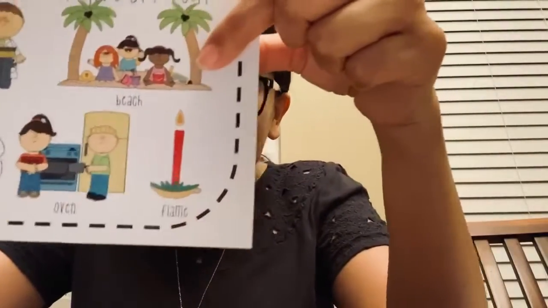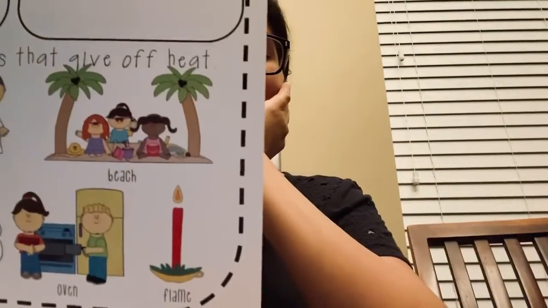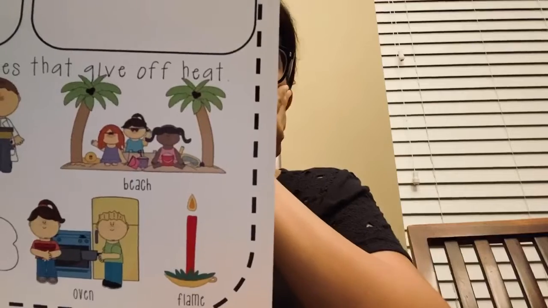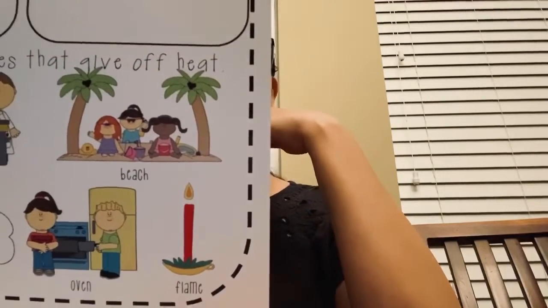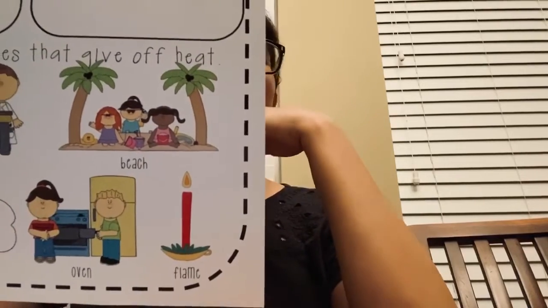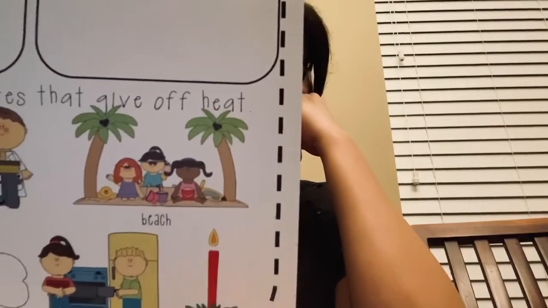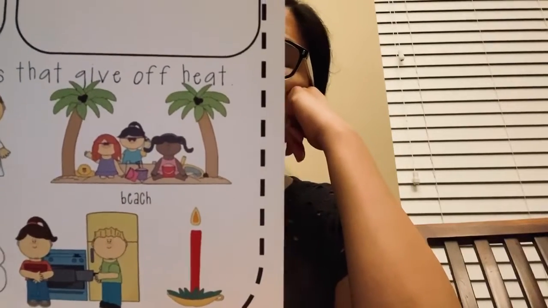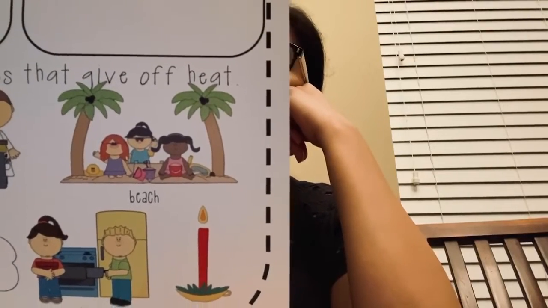All right, now the next one is a little tricky. We have a picture of the beach. Now, does the beach give us heat? And this one's a tricky one because we have to think about it. If we're at the beach and it's really, really cloudy or it's raining, do we get heat from the beach? No, we don't get heat from the beach. If we were at the beach and it was raining or it was cloudy, we would be really cold.